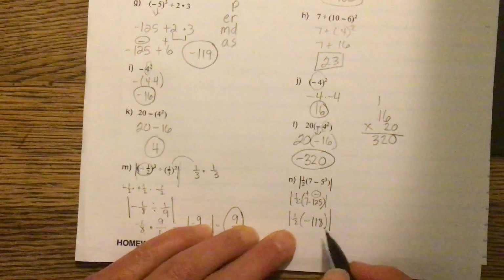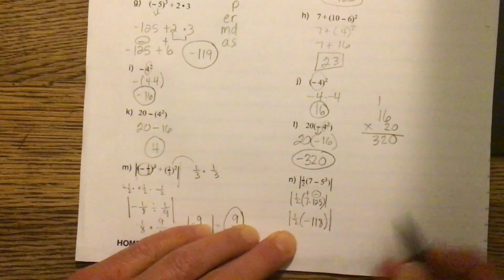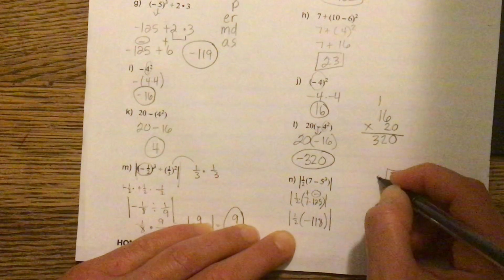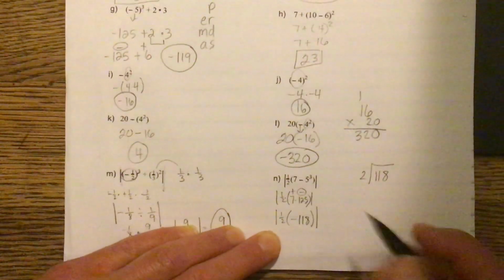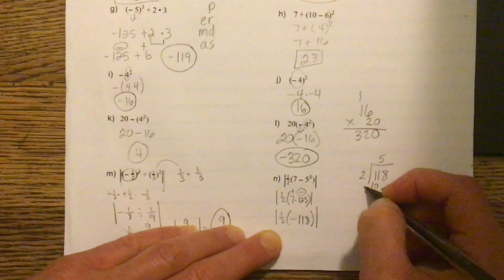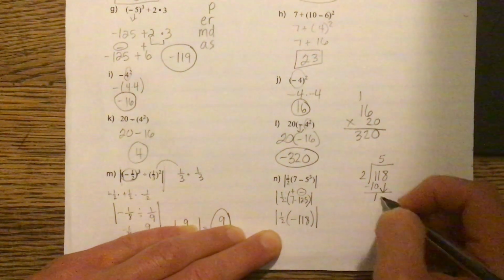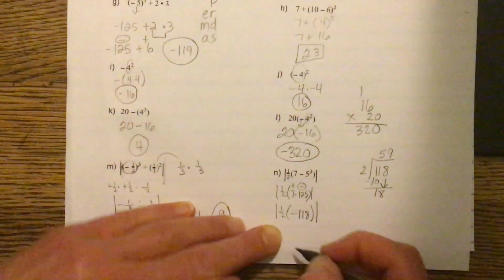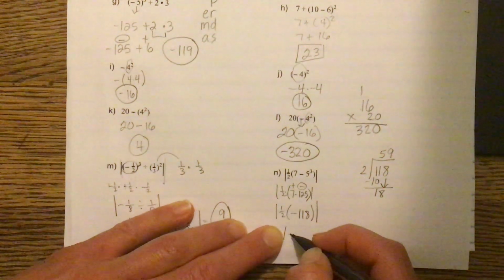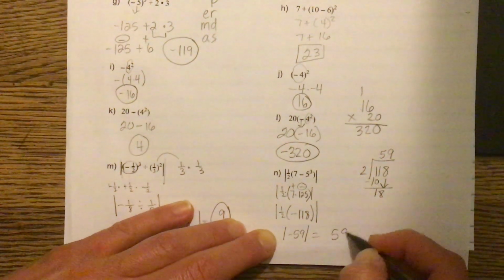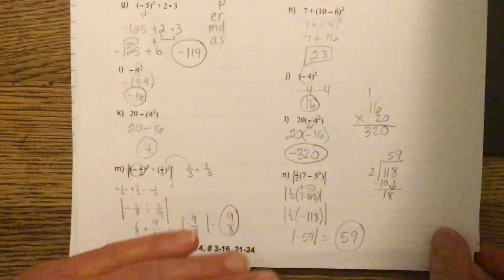All right, so now we want to take half of 118. So we're going to take 118 and divide it by 2. So 2 goes into 11 5 times. Subtract, get 1, bring down my 8. 2 goes into 18 9 times. So it ends up being a positive times a negative is negative 59, but we take the absolute value, so it ends up being 59. Fabulous.